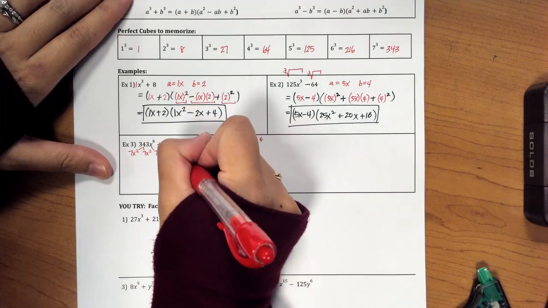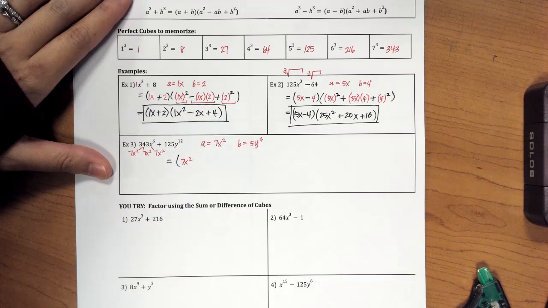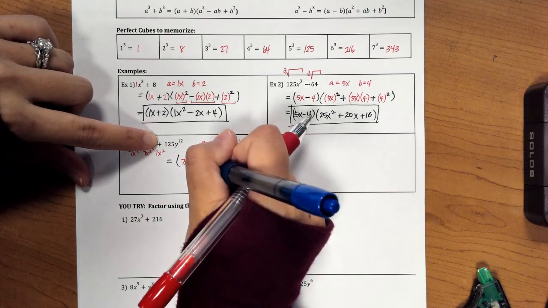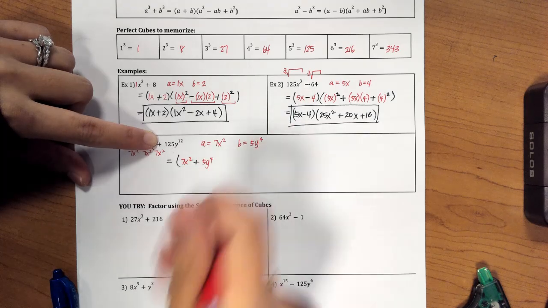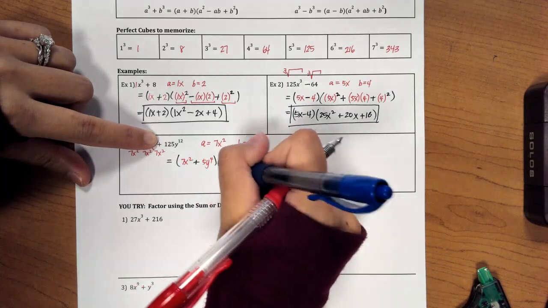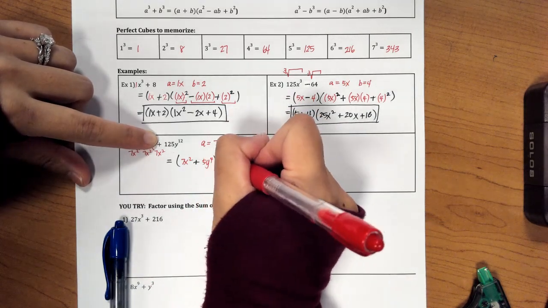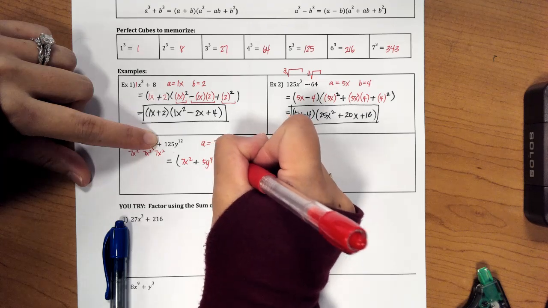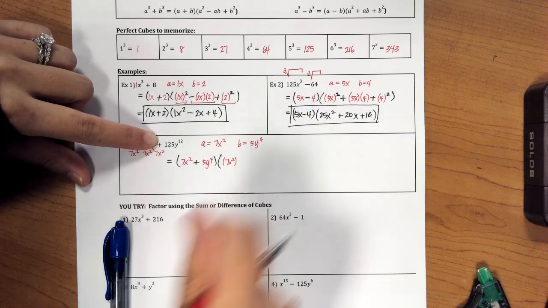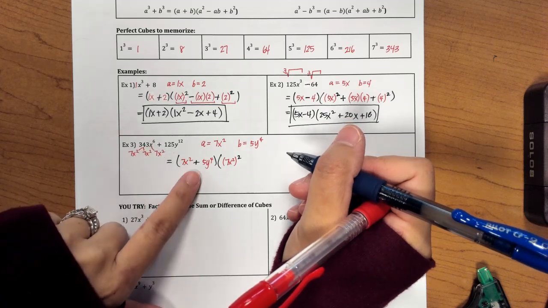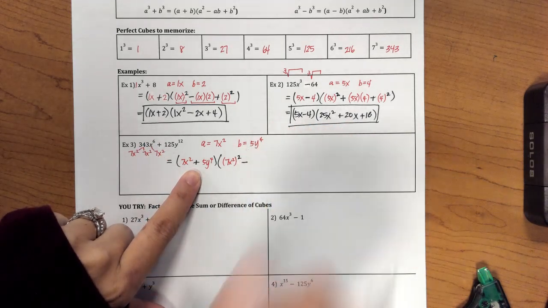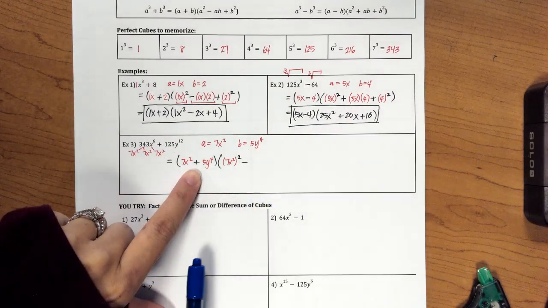A is 7x squared. This is addition, so we're going to continue with addition first. The first term is always a squared. And if it's a sum, then we subtract in the middle of the second parentheses.